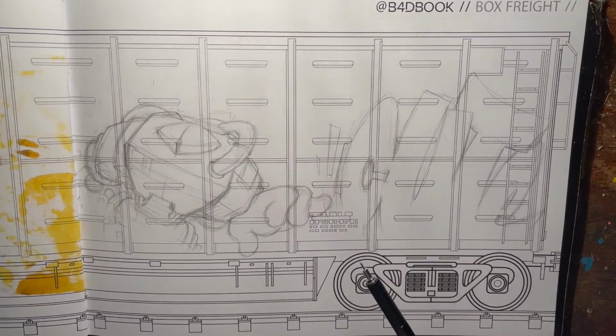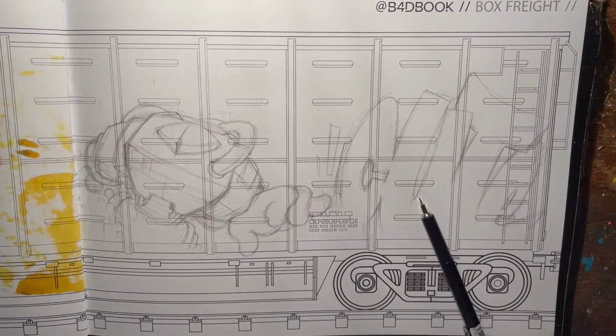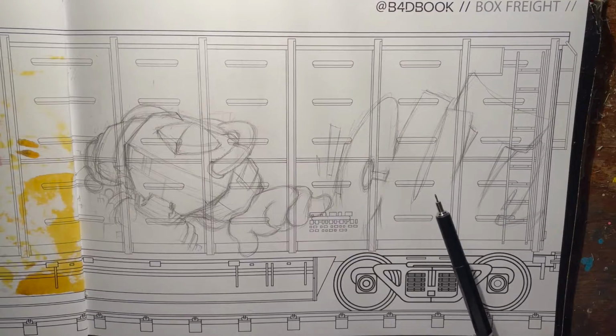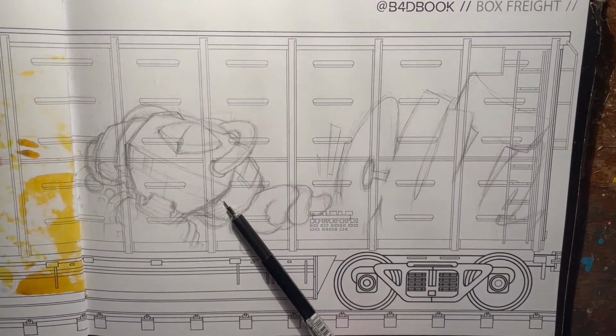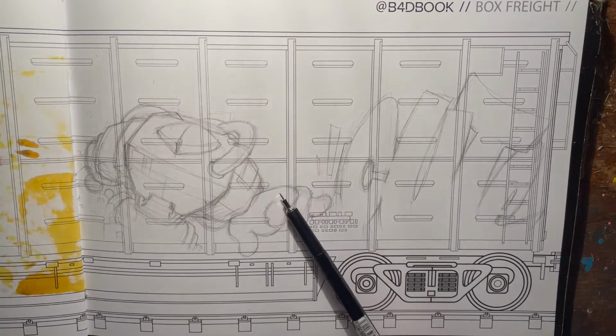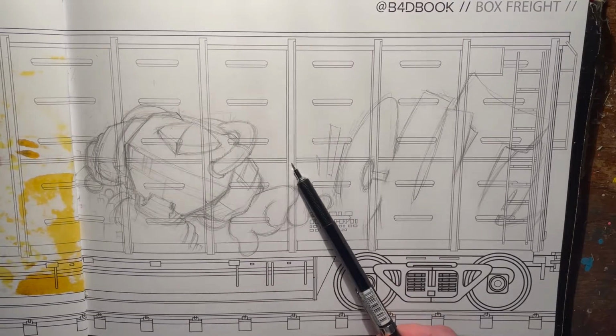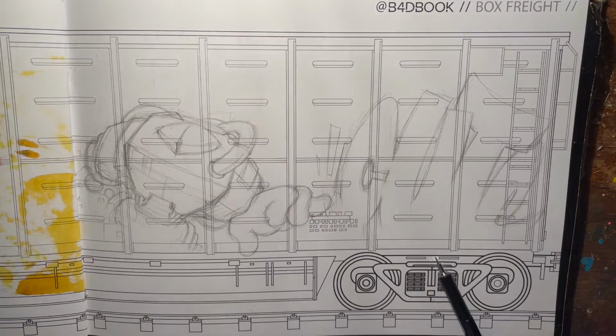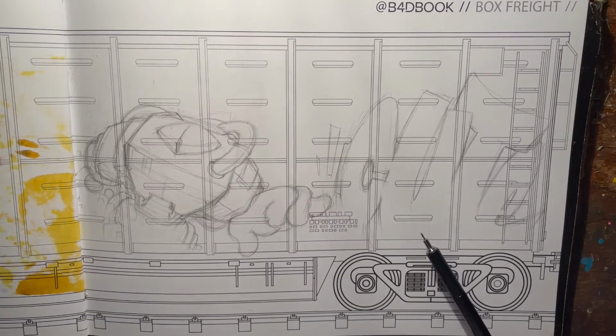smoky and lovely. But when it comes to do this, I'm going to time lapse this. Might time lapse a bit of background as well. But I'm going to do this in real time because I'm going to show you a fill technique that I'm going to do for this one.